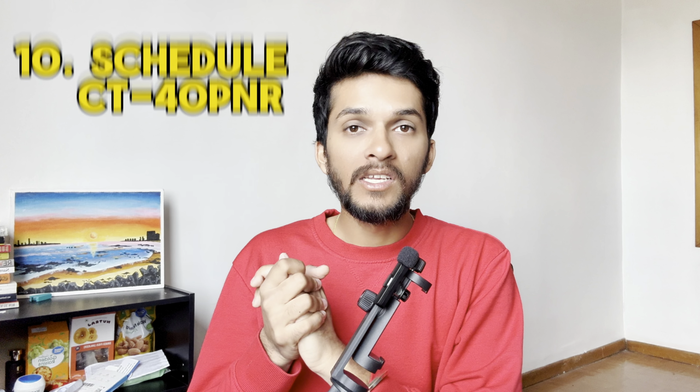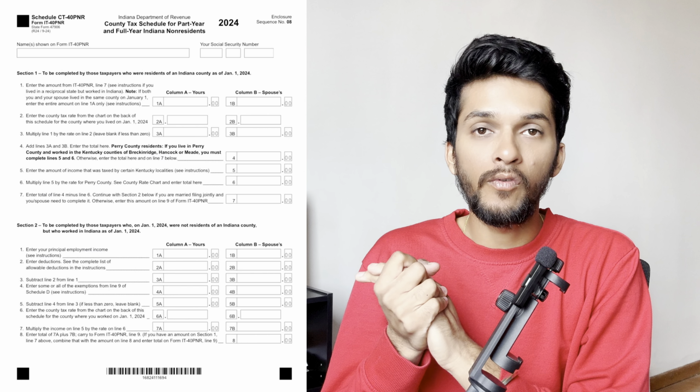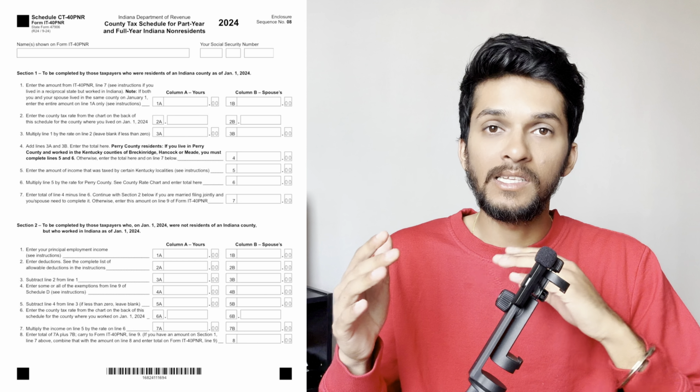The last form to fill is Schedule CT-40 PNR, which is for county taxes. This is to be filled only by people who were residents in the state of Indiana as of 1st Jan 2024. This calculates the county tax that is applicable based on your income. Again, you don't need to sign and date this form. This is the last form in the order of documents that you have.